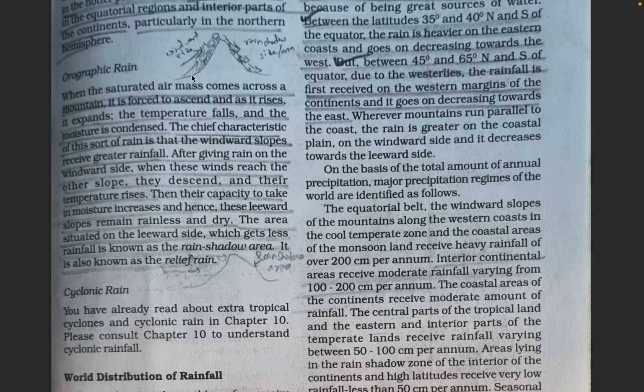This is also a reason that the southern side of the Himalayas, that is the Indian side, has much more vegetation, while the other side has less vegetation. This is one of the reasons.